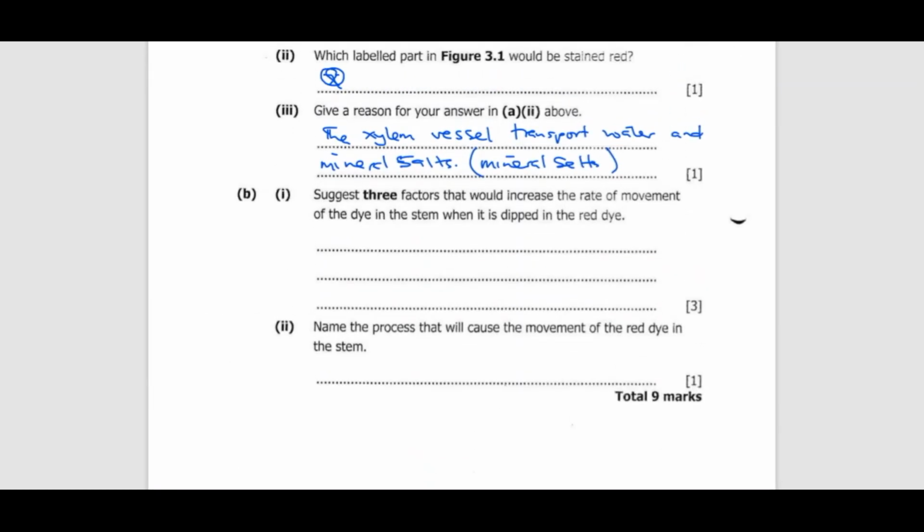Suggest 3 factors that would increase the rate of movement of the dye in the stem when it is dipped in the red dye. So what will increase the rate of movement of dye? Number 1, we can say high temperature. Not by just saying temperature, no, you have to include high temperature.